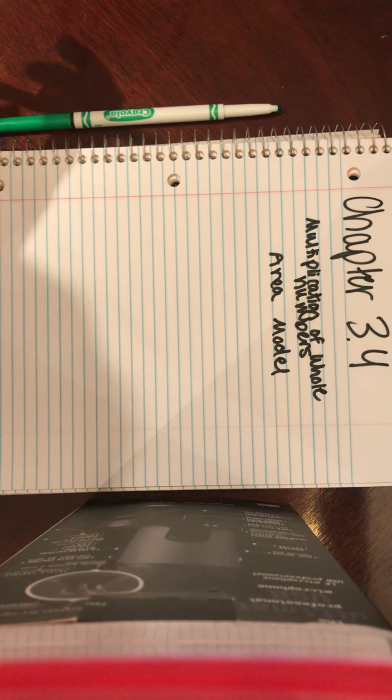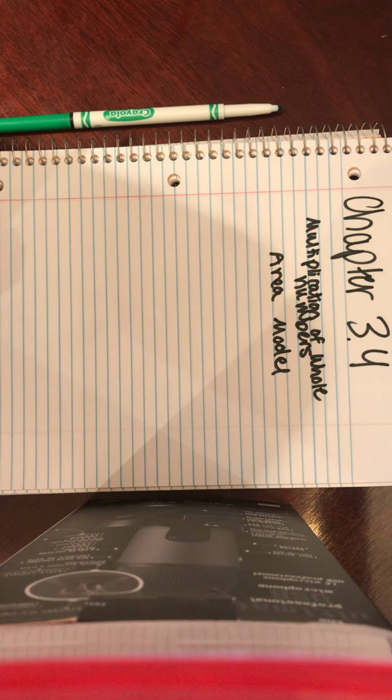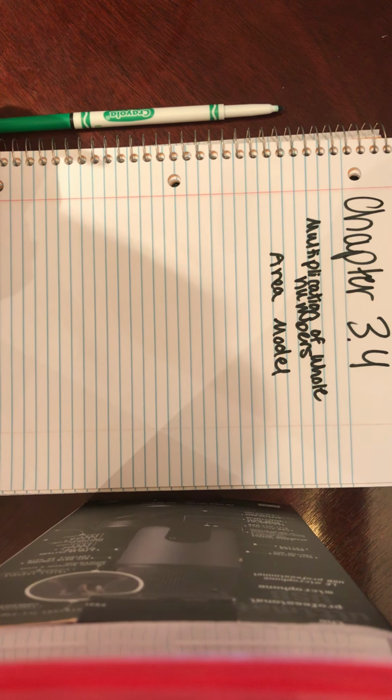Alright, so this video will be over chapter 3.4, multiplication of whole numbers. And one way that we can multiply whole numbers is by creating an area model. So an area model is exactly what it sounds like. We're going to be transforming the numbers that we're multiplying into a sort of area.